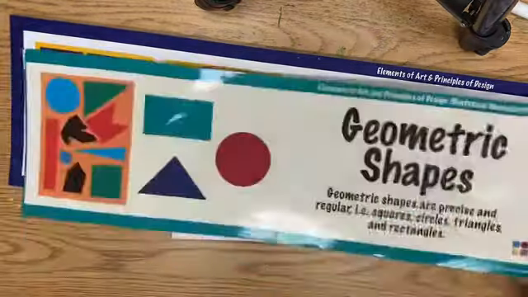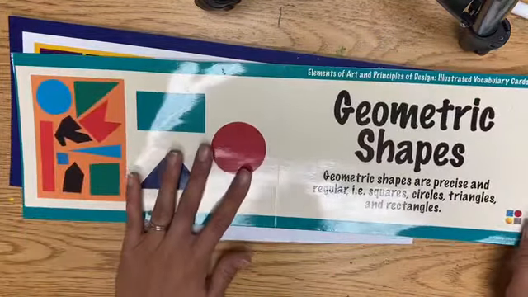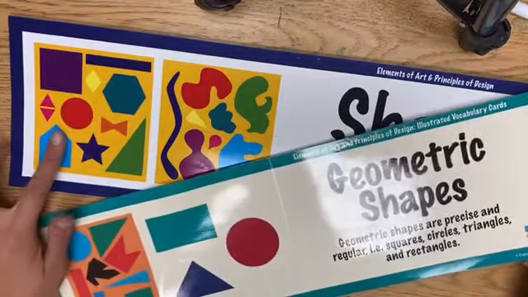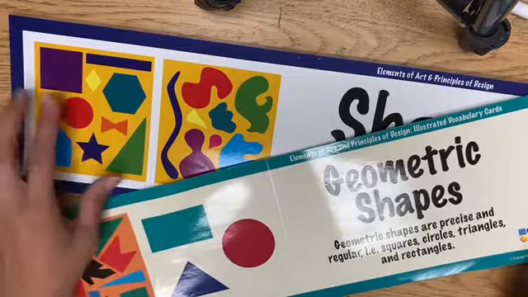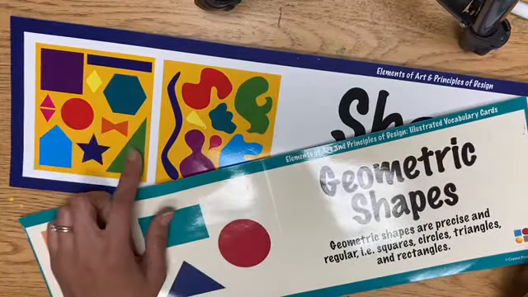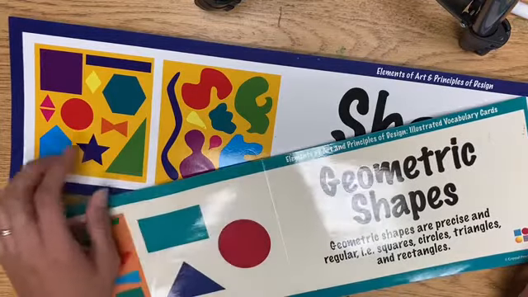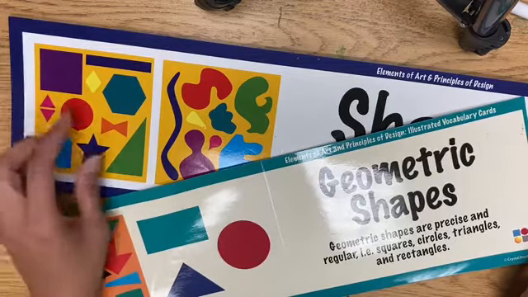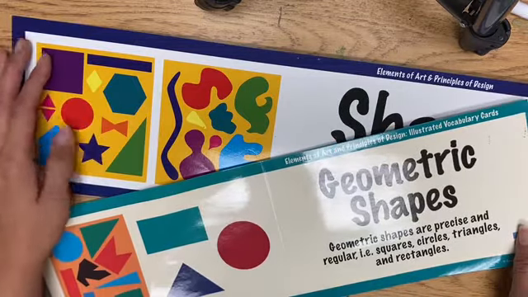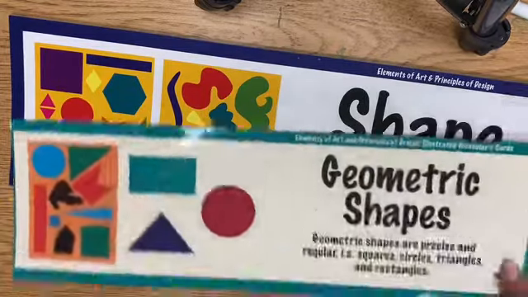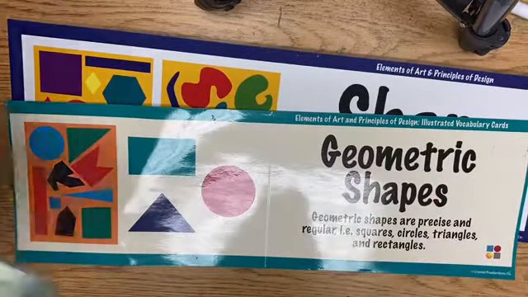Geometric shapes are shapes that are precise and regular, like squares, circles, triangles, and rectangles. They usually have names, and they usually are a certain way. So a triangle always has three sides. A circle is always this rounded figure that's even, unlike an oval. A star, this kind of star, has 5 points to it. So those are geometric shapes.